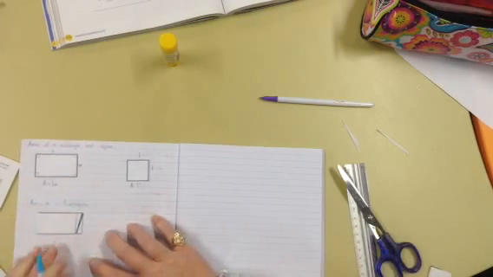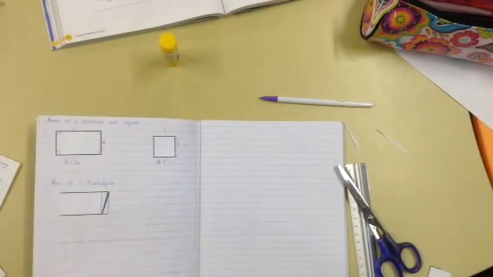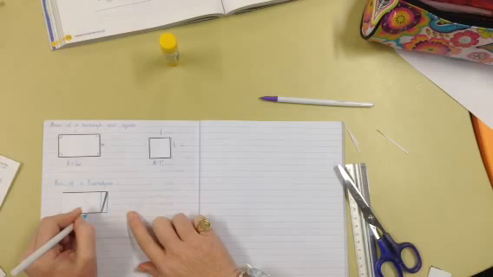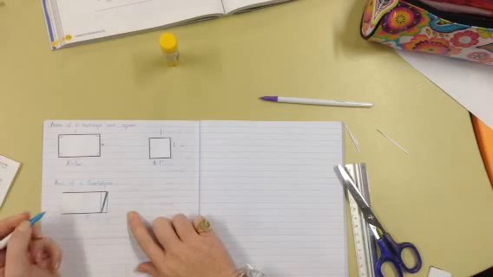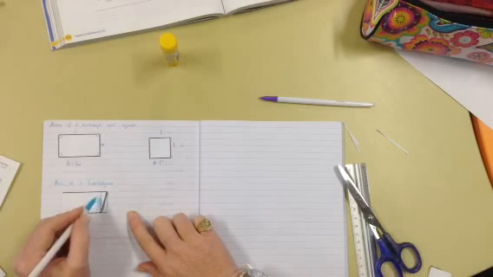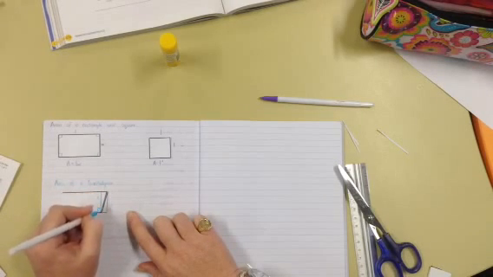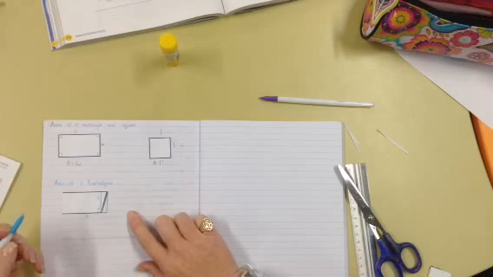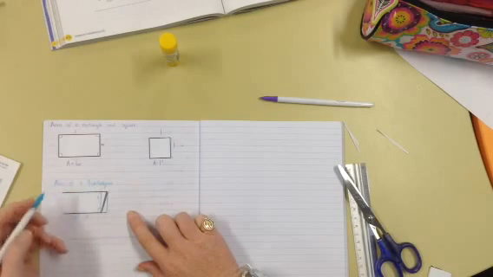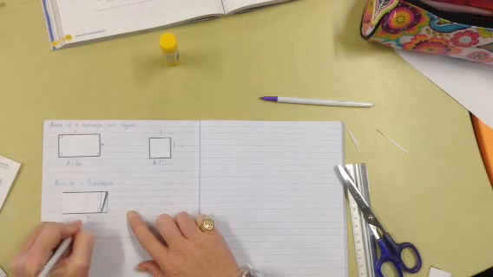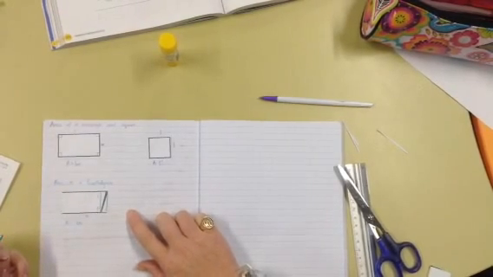Okay, so if we have a look at this one, we have got a base here, so this will be our base, and we have height. And this here tells us what our height is, and this is at a right angle. And so we know that the area is equal to base times height, right next to each other. Okay. Do that for me, please.